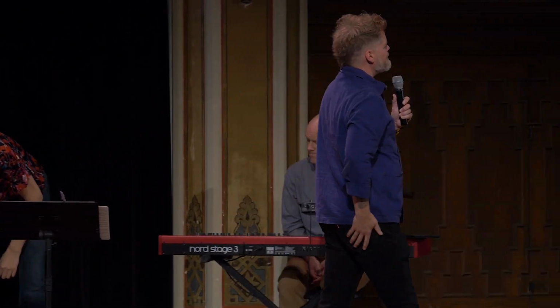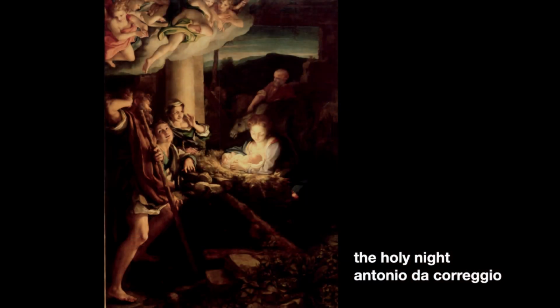Who are we? This consciousness, it's worth spending some time thinking about. This negative space helps me see that maybe it points to the divine. I want to end on this last image. This is a painting called The Holy Night by Antonio da Correggio. I'm sure I said that wrong. He was an Italian artist, and this was actually his first big church commission. And he did this interesting thing.